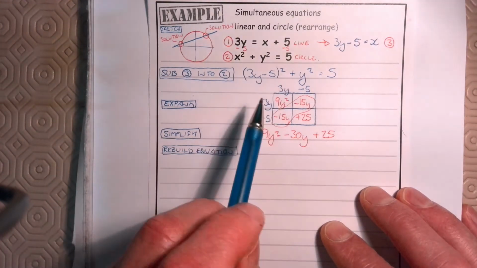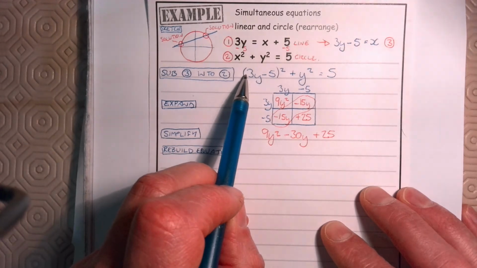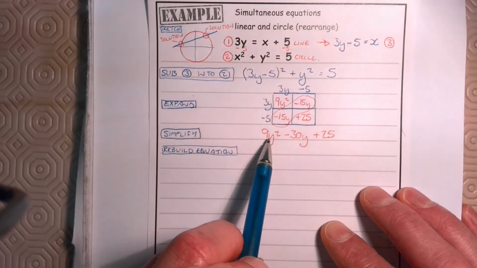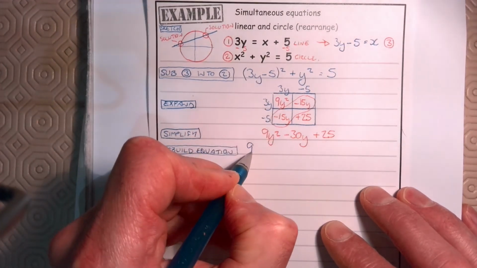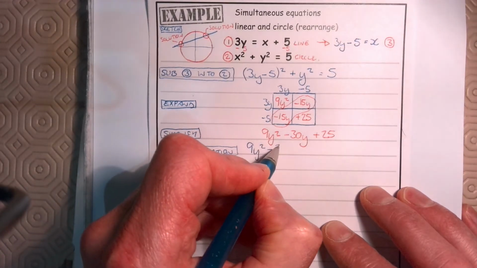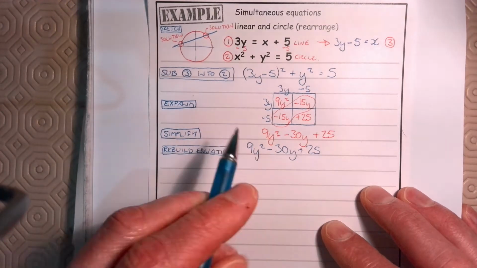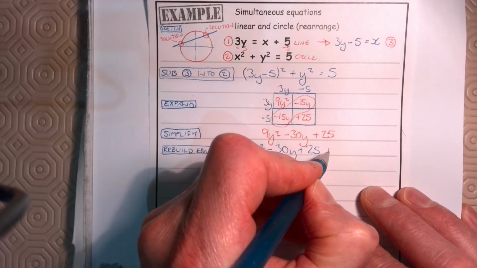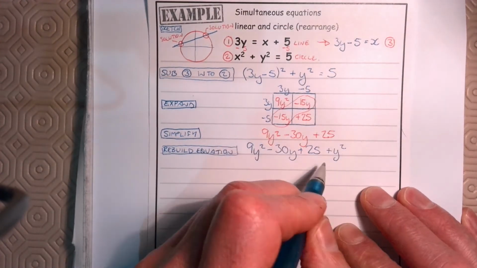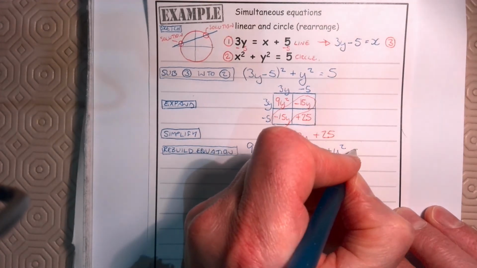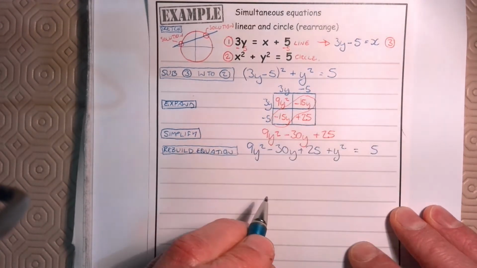So remember what we ended up with. Let's go back to the beginning. So we've got the double bracket which we expanded. So I've got 9y squared take 30y add 25. But I also had a plus y squared. And I know that equaled 5.